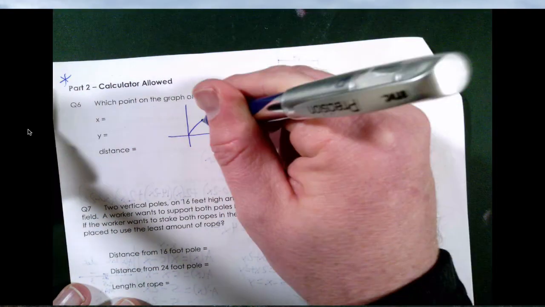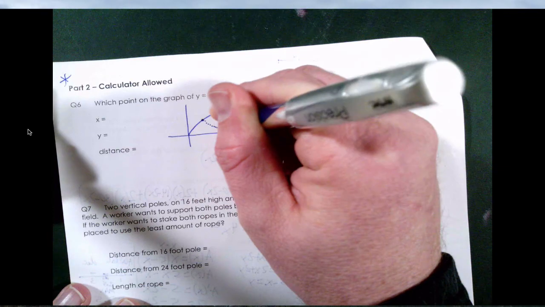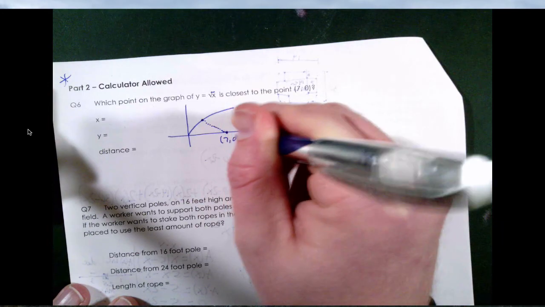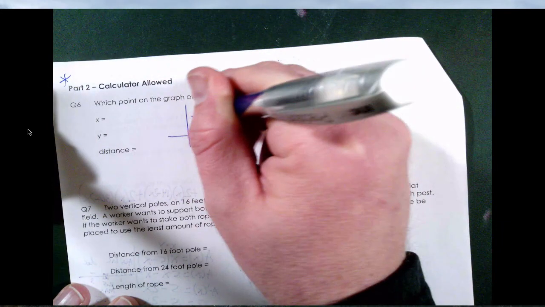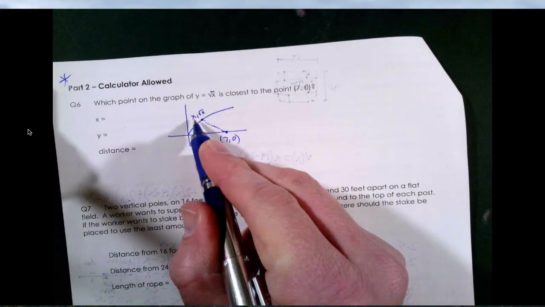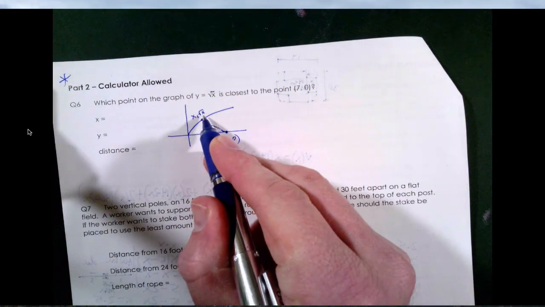There's that. 7, 0 is right here, and we have points along this curve, and we need to consider the distance between there. Okay? All right, so the ordered pair for this point is 7, 0. The ordered pair for this point is x, radical x. So again, x is the input, the radical x is the output. All right, and we don't want to write it as y, we want to write it as radical x.